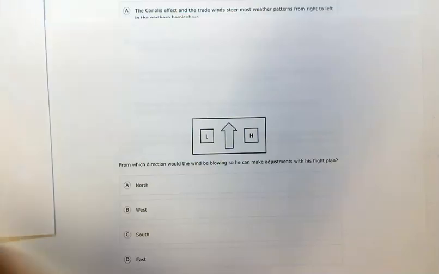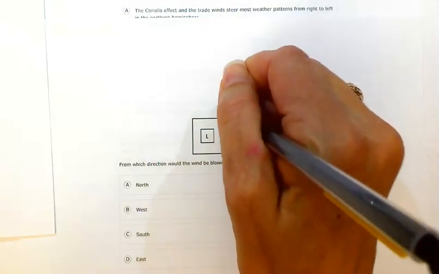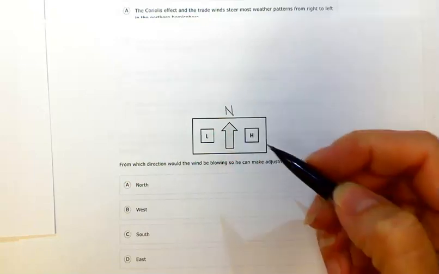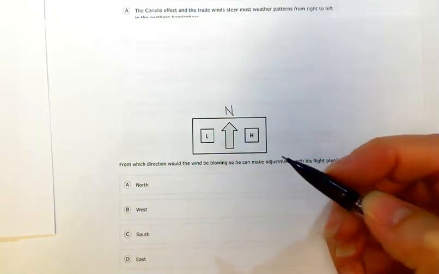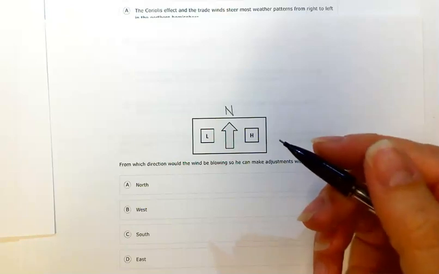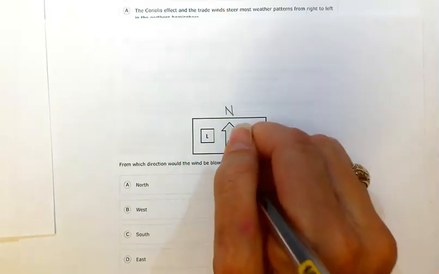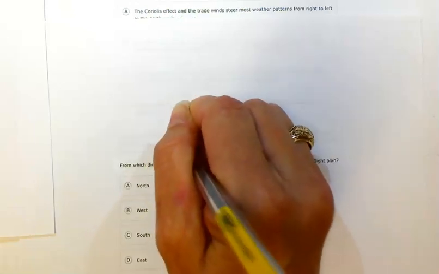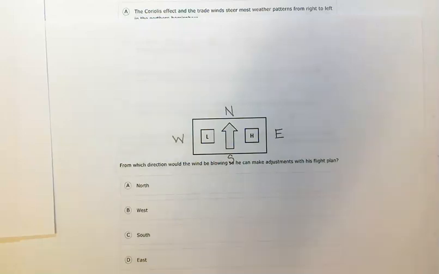Number 11 says the arrow represents a plane flying north from Texas to Oklahoma. The pilot may experience some wind turbulence along the way. Okay, so here's the situation. First of all, you have to understand that the plane is flying north. Then you also have to know, and this is previous knowledge, your directions. This is north, down here is south, this is east, and this is west. If you don't know your directions, it's going to be very difficult for you to answer this.